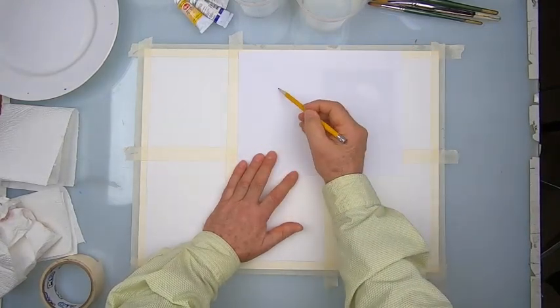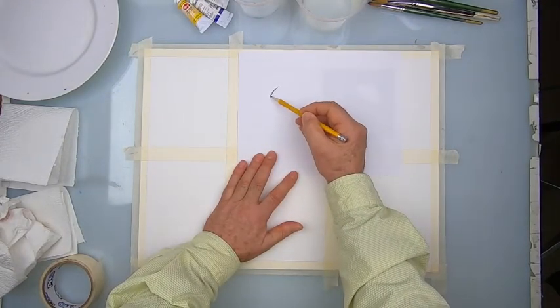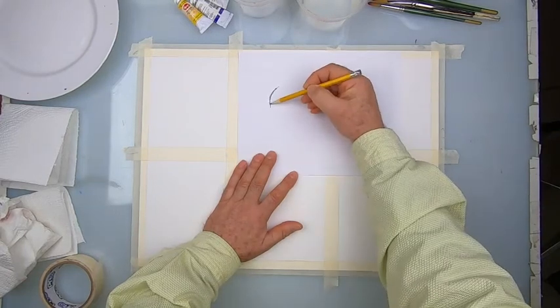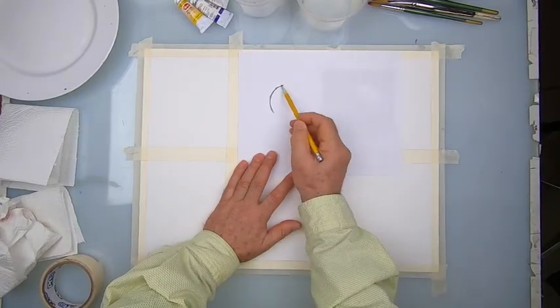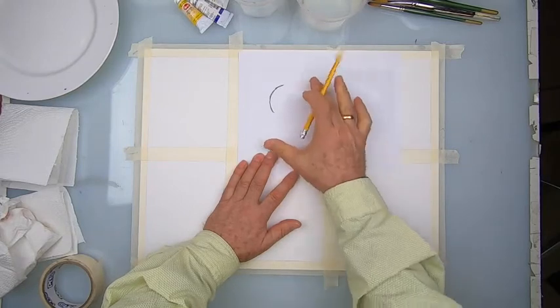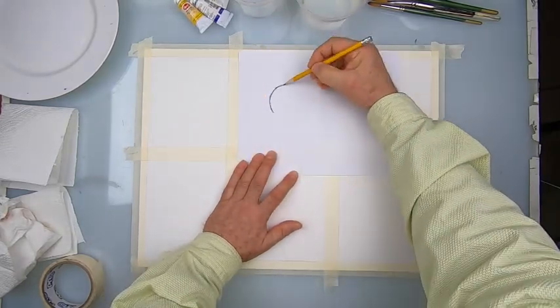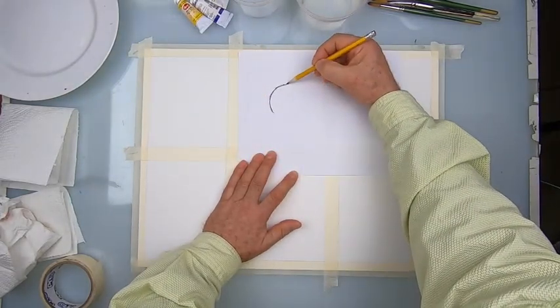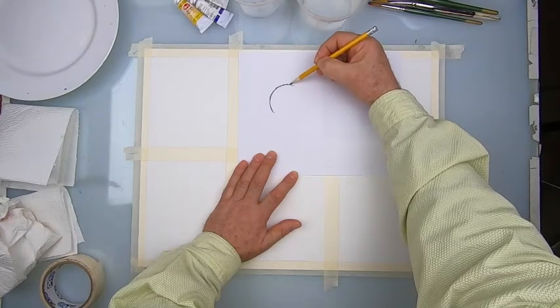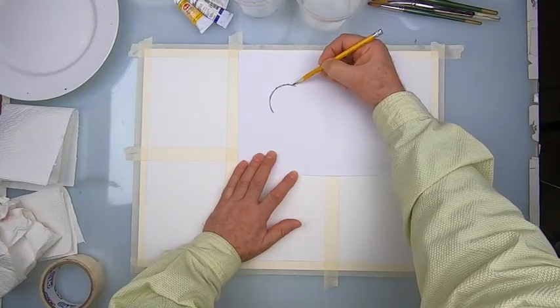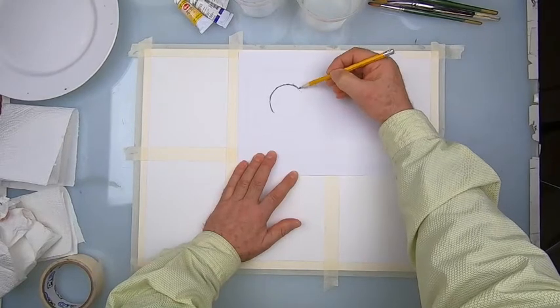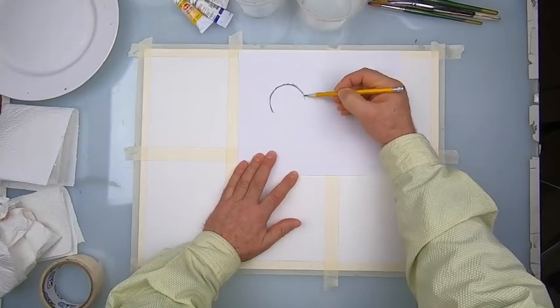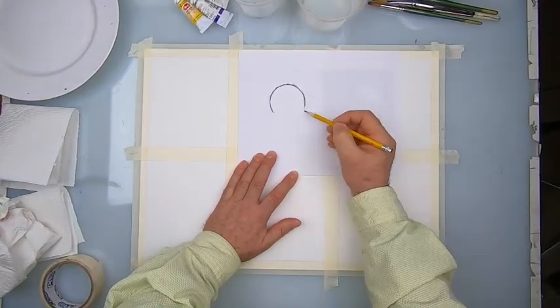I turned over my template, and I'm going to put a generous layer of this graphite. As you can see, if you lay down the template on the white surface, you can see the line through. And the best thing I'm going to do, the best I can, is apply a generous amount of graphite.